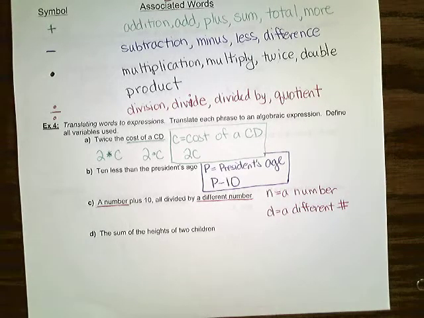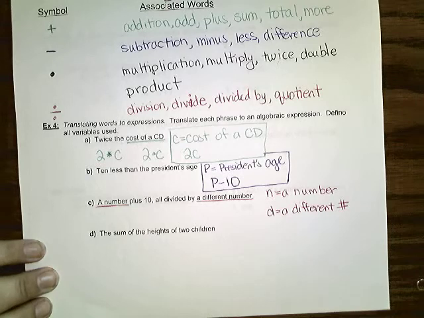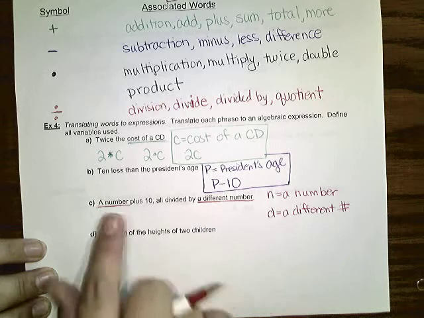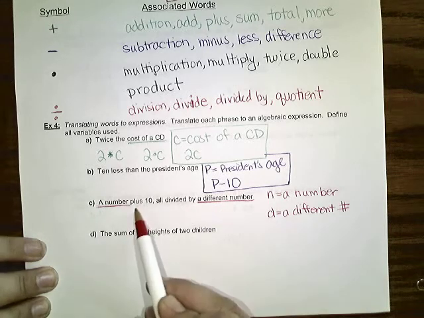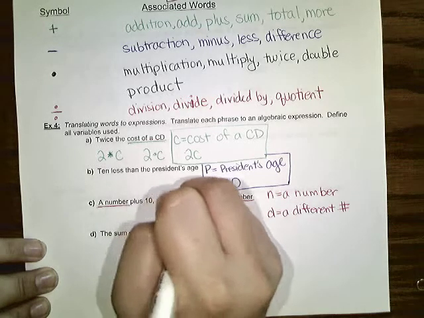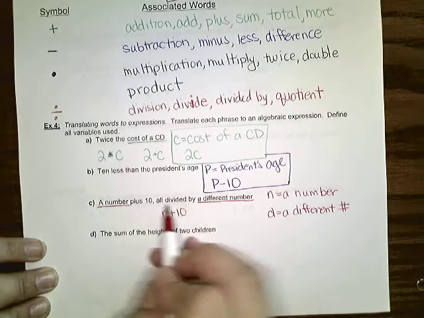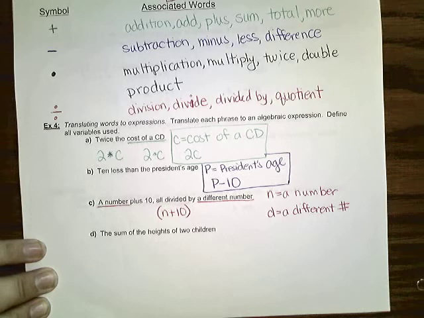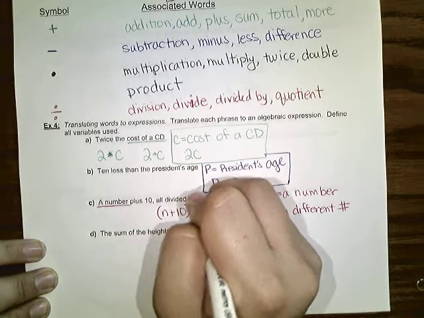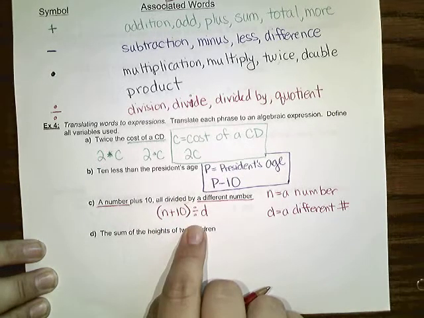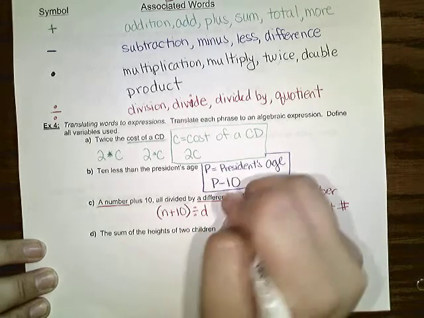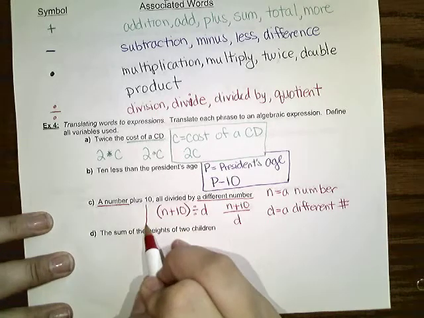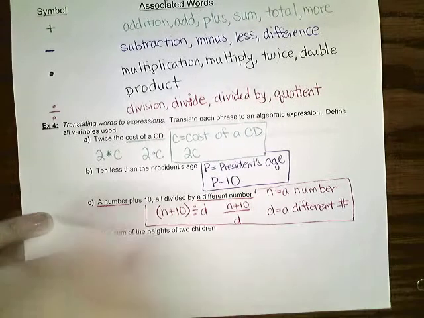I'm going to be lazy and use the number sign. So how do we represent that? It says a number plus 10, all of that divided by a different number. So a number plus 10, well, plus implies addition. So a number plus 10. Now, when we say all divided by, you could either say all of this by putting it in grouping symbols, divided by a different number D, or another way to express a division problem is representing it as a fraction. A number plus 10 all divided by D. So you actually have a bunch of different ways to represent that one there.